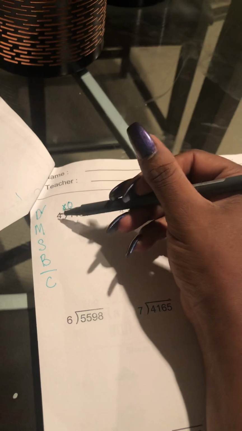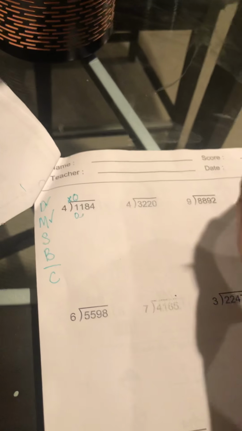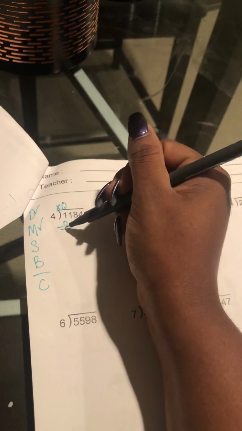I'm going to check off the D. Next, I'm going to multiply. I know that 0 times 4 is 0. Make sure to check it off to keep up with your steps. Next is subtracting. I know that 1 minus 0 is 1. Check it off. And then the B, I'm going to bring down the next digit, which is the 1.